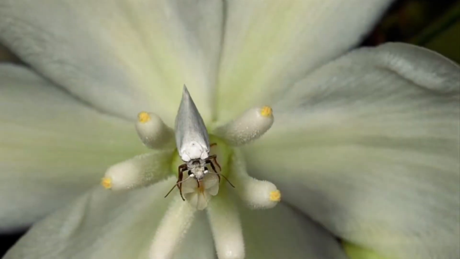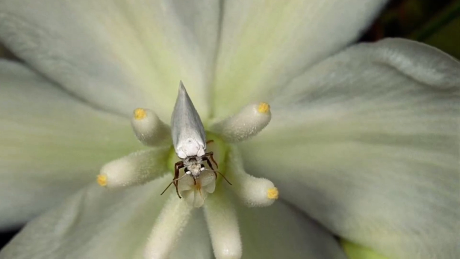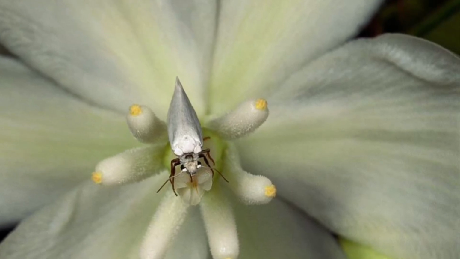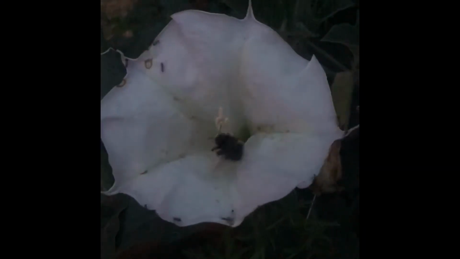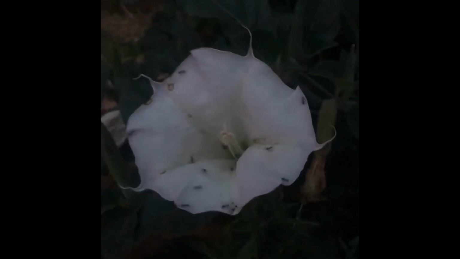The yucca moth lays its eggs in the flowers and pollinates it so that it makes seeds. In the springtime, when the larvae hatch, they feast on the seeds. Everybody, this is a moonflower. It's open because it's nighttime and it attracts these little tiny moths that come out at night. There's the moon.